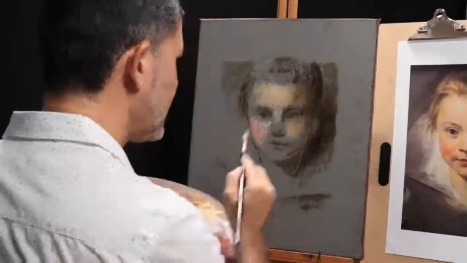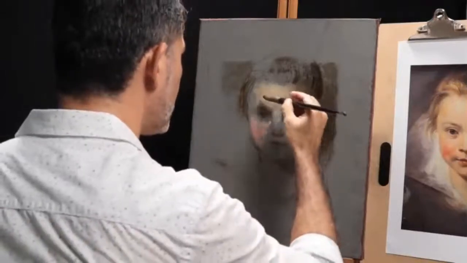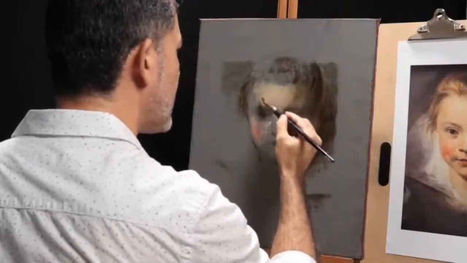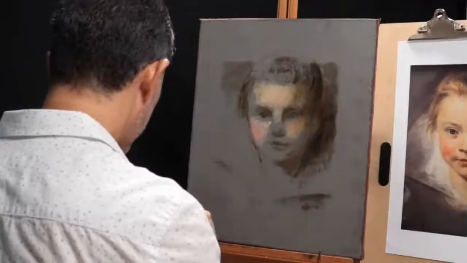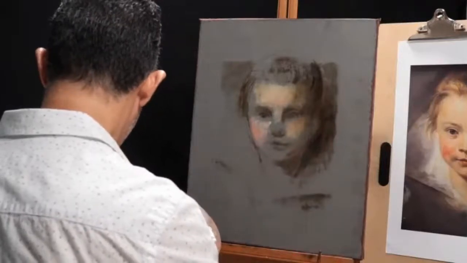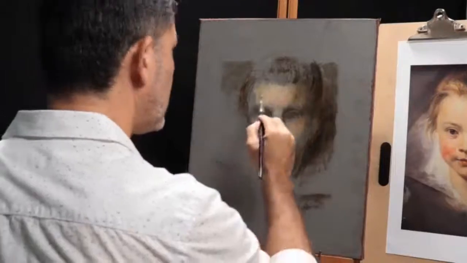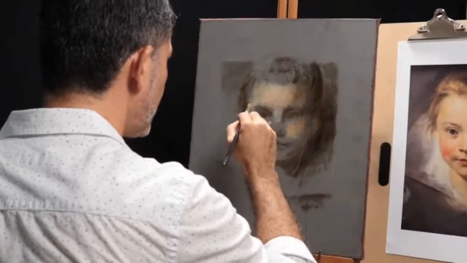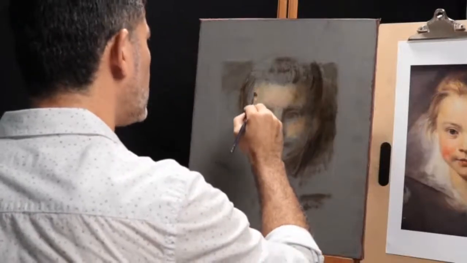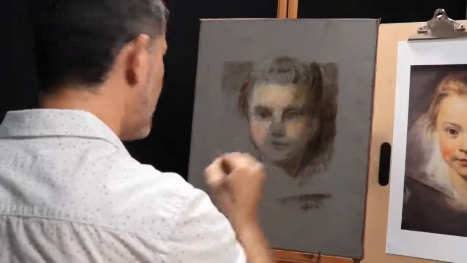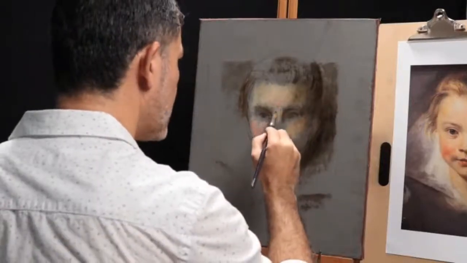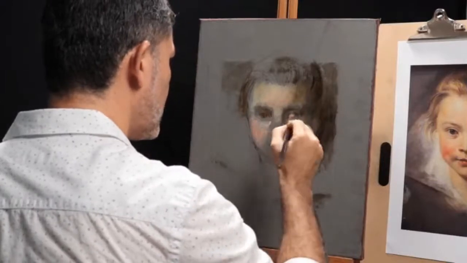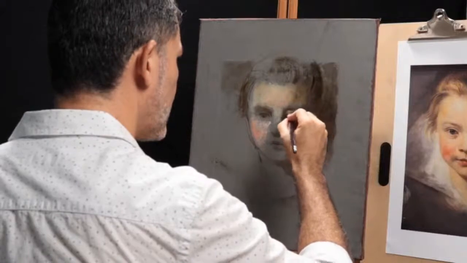and probably Rubens was using something similar to this. And it gives you a very smooth surface. So let's just go ahead and attack this with some color. I see a lot of green here on the edge. Now, neutralizing this color is the difficult part. This is probably one of the most important things when you're working, learning to neutralize the color.